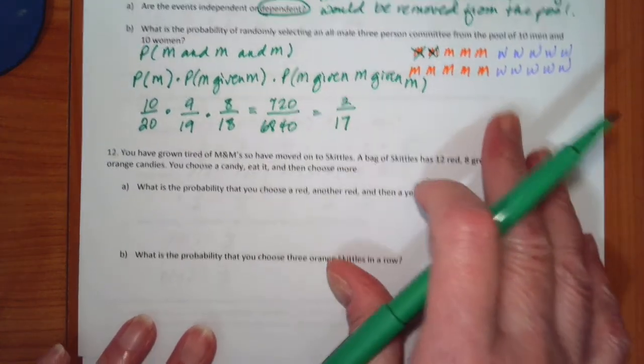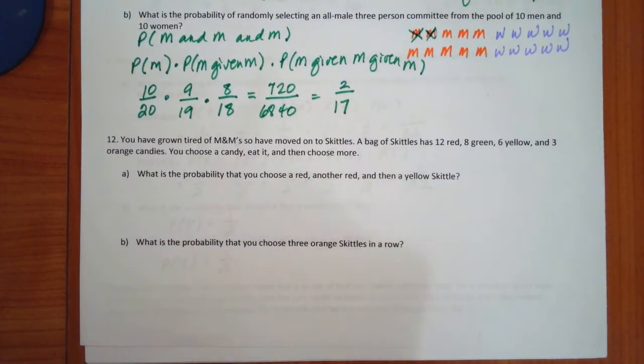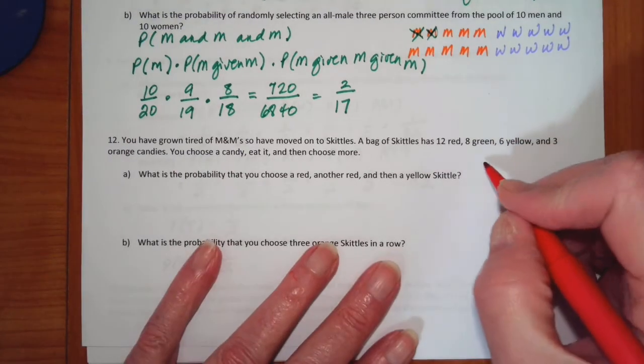And our last problem. You've grown tired of M&Ms, so you've moved on to Skittles. A bag of Skittles has 12 red, 8 green, 6 yellow, and 3 orange. Okay. Once again, if you have any trouble with this, I'm going to draw them.